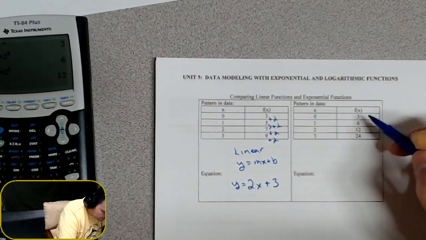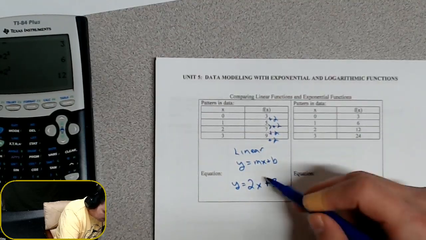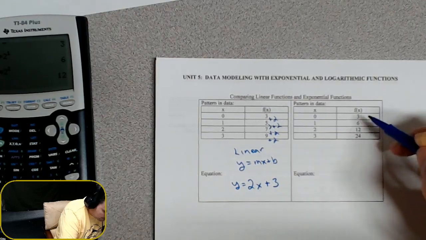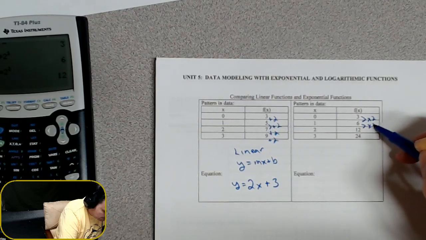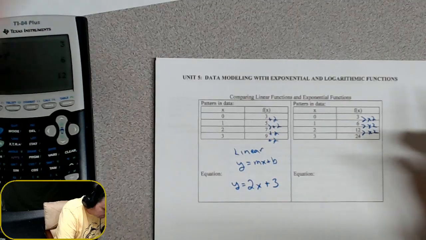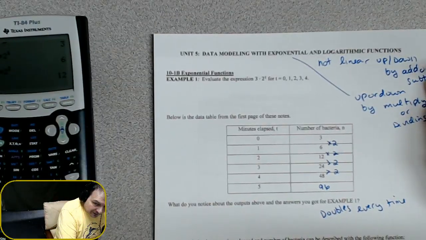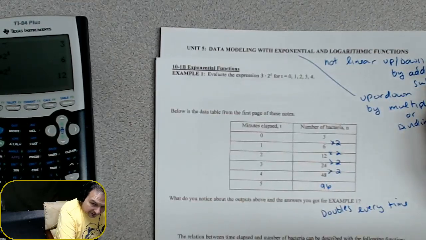For this one, watch here: y equals mx plus b, the y-intercept and the slope. Here, this is times 2. Times 2, times 2. You see that? So the times 2, as we said from the last page, is the b.